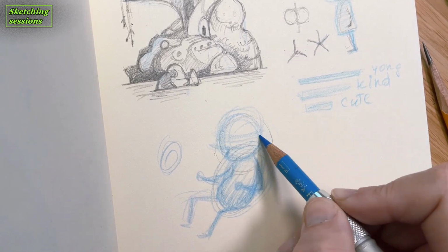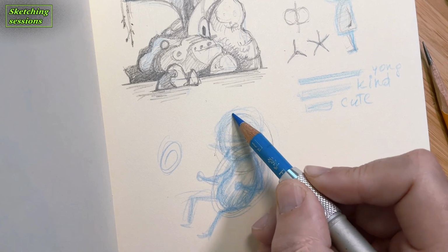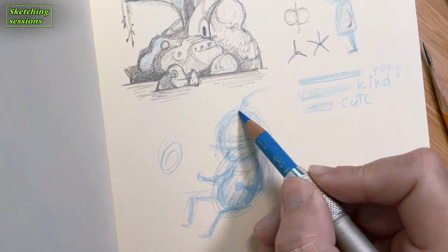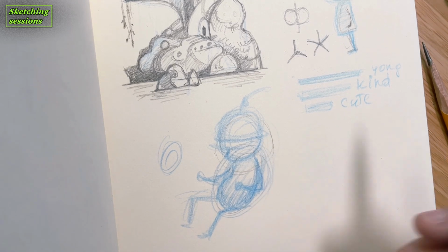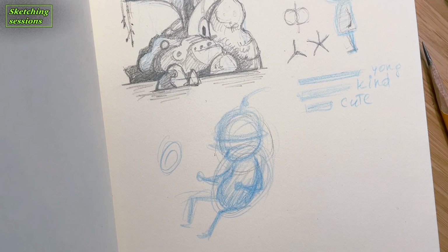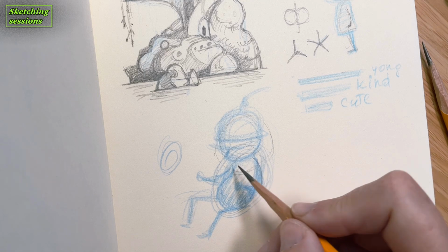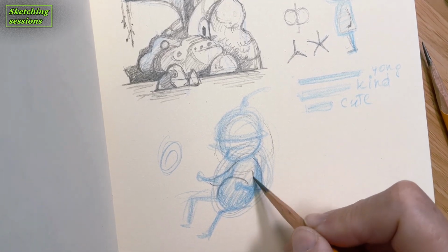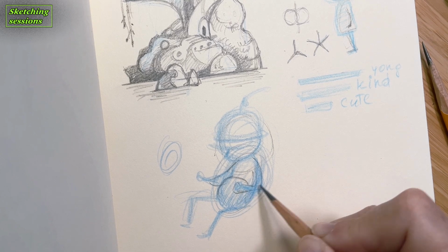I told you that I like to create different heads for my creatures, and it should be something like that. Now I'm going to develop it a little bit more, just to understand what's going on here.